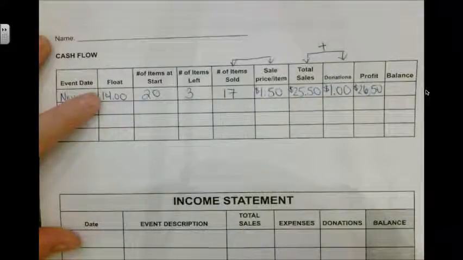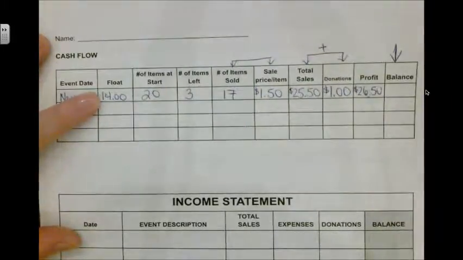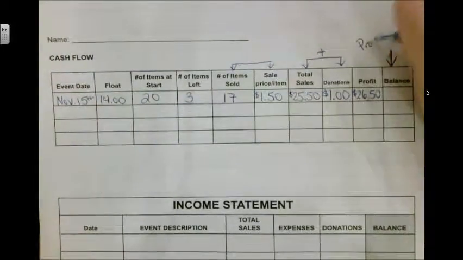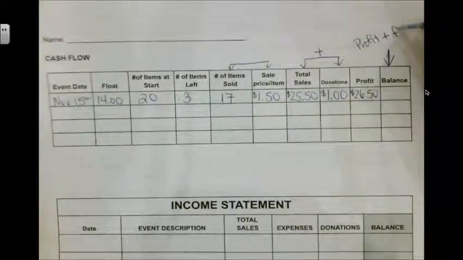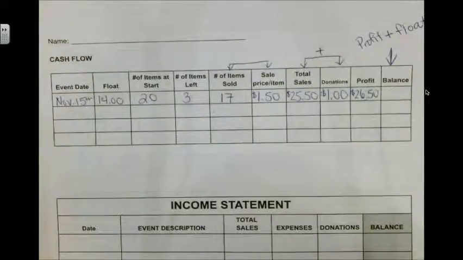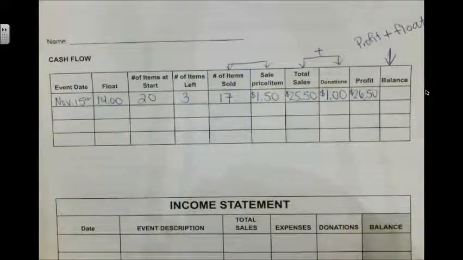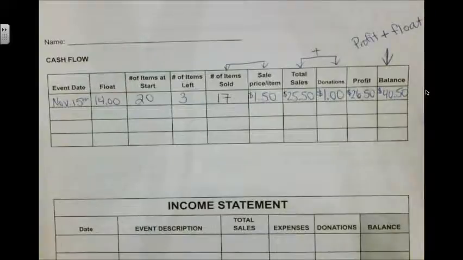Okay, so to get your balance, you have to do your profit, which is the column right beside it, but you also have to add the amount of money that was already in the float. Okay, so you had $14 at the beginning. You have to add that to your $26.50. So the balance, if you add that up, you should have $40.50 in your cash flow.